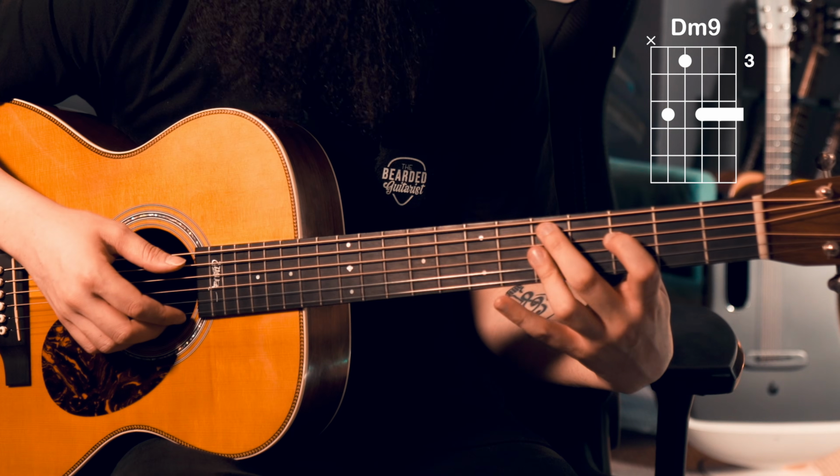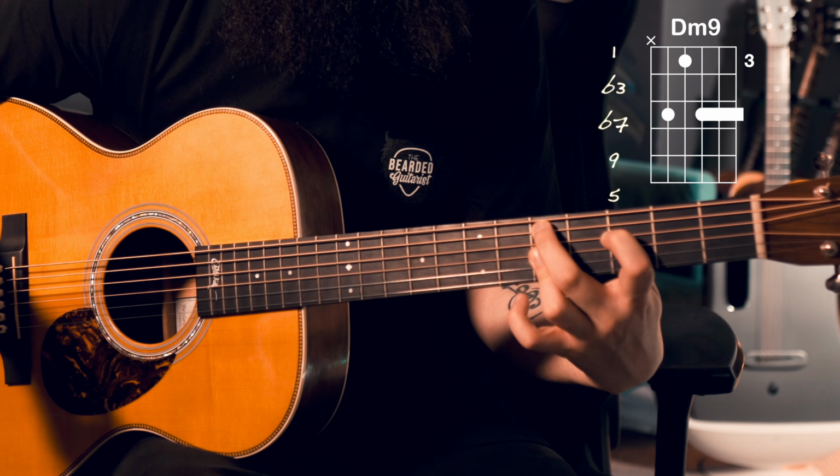However, here it's a little easier if you also want to include the 5th because you can just do this. And it's not going to be an omit 5, it's just going to be a D minor 9. However, we're going to have a look at it this way, which is more common, I would say. So that's a D minor 9. So we have an A minor 11, we have a D minor 9.